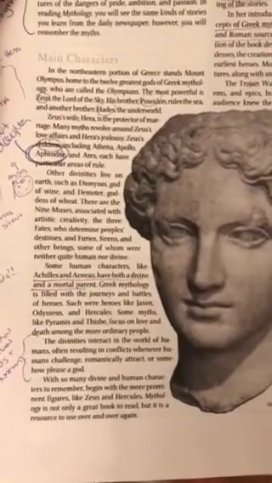Mythology Omnibus Part 2, starting with main characters. In the northeastern portion of Greece stands Mount Olympus, home to 12 greatest gods of Greek mythology, who are called the Olympians. The most powerful is Zeus, the lord of the sky. His brother Poseidon rules the sea, and another brother, Hades, the underworld.